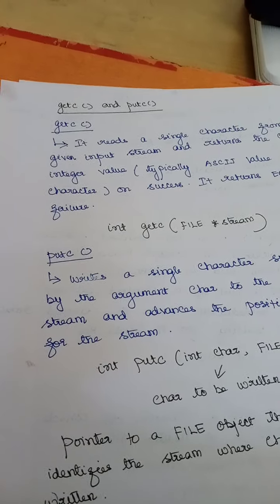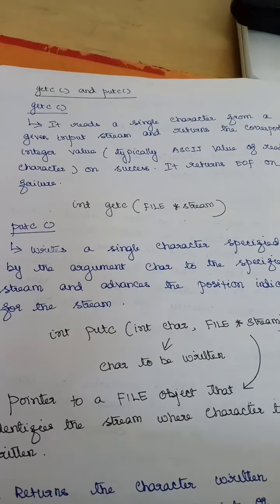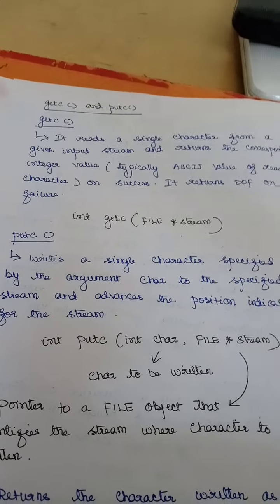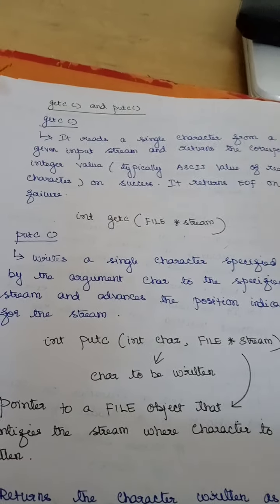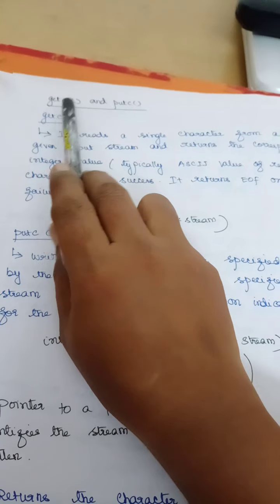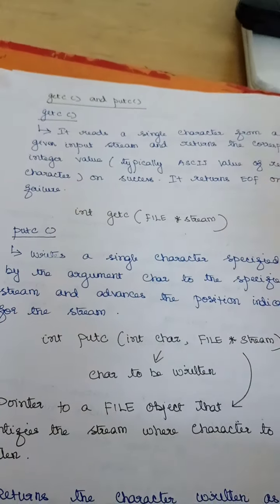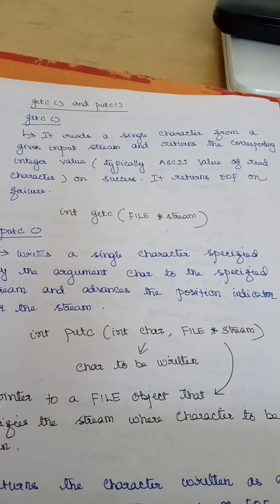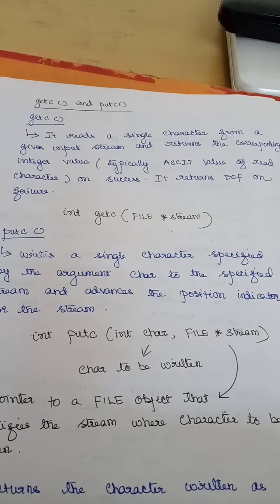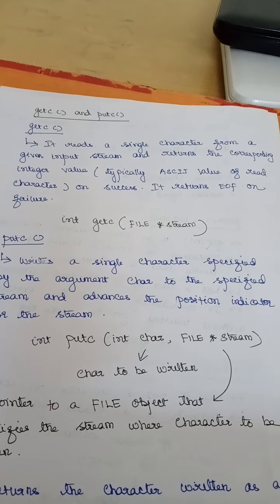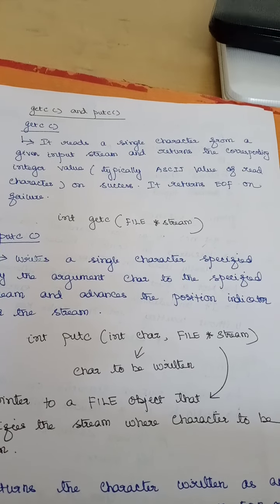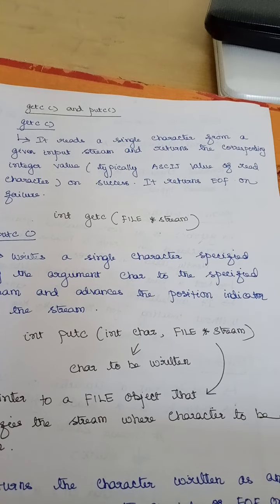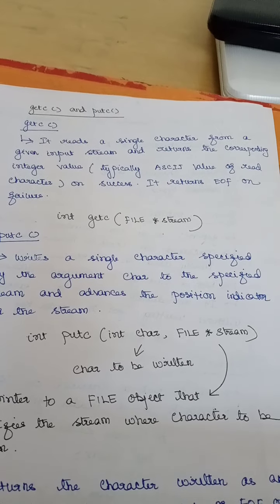Next we'll move on to getc and putc. This is also going to read a single character, because here you have got C and here also you have got C. Then you might ask me, ma'am, what is the difference? I told you getchar is only to read from your standard input, that is your screen.